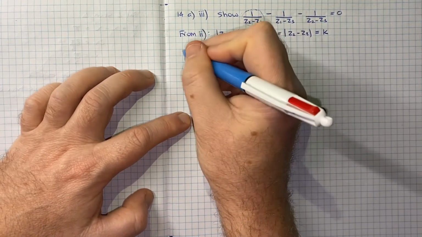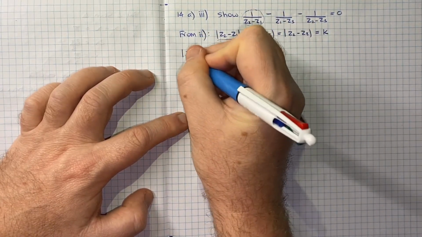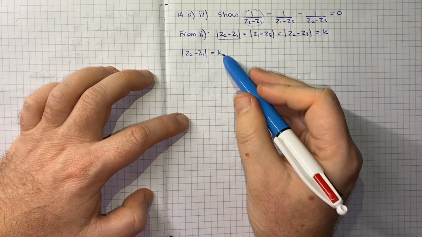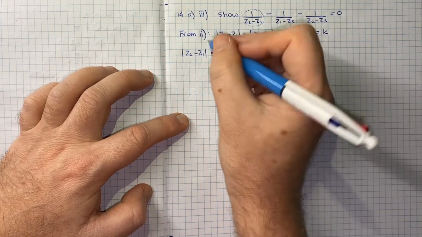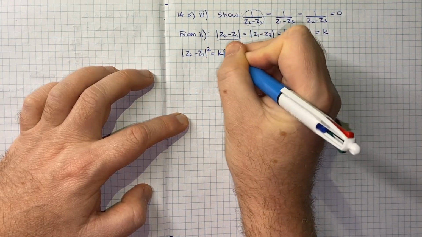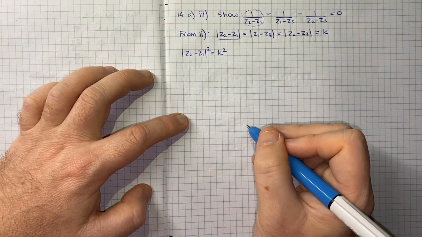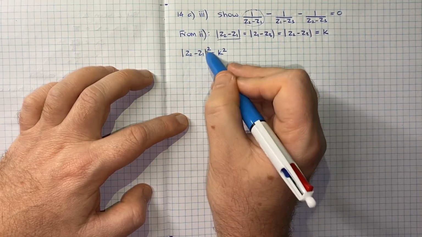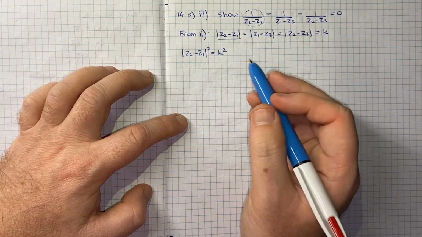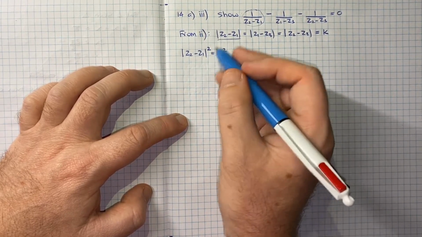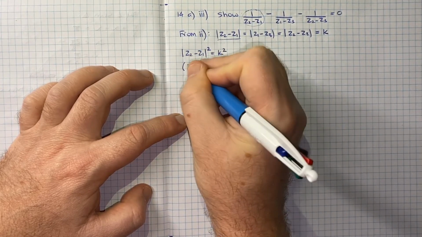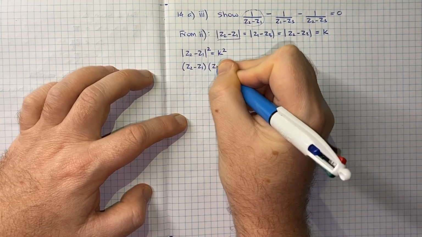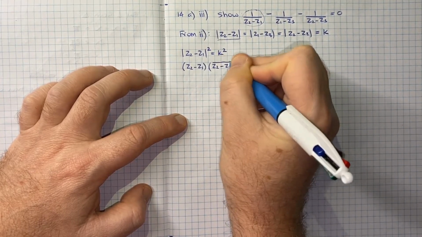So let's look at the magnitude of Z2 minus Z1 equal to k. A good first step would be to square both sides. The reason that's helpful is that now we've effectively got a complex number's magnitude squared, and one of the first results you'll learn when doing complex numbers is that it can be written as the complex number, in our case Z2 minus Z1, multiplied by its conjugate. So Z2 minus Z1, the conjugate.